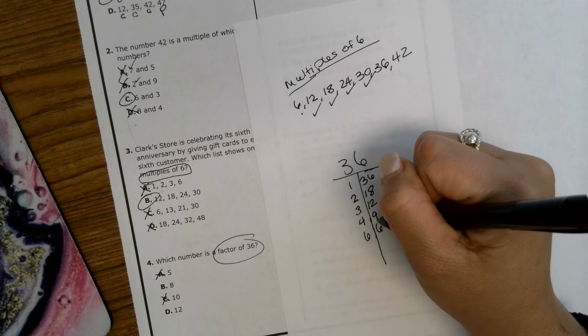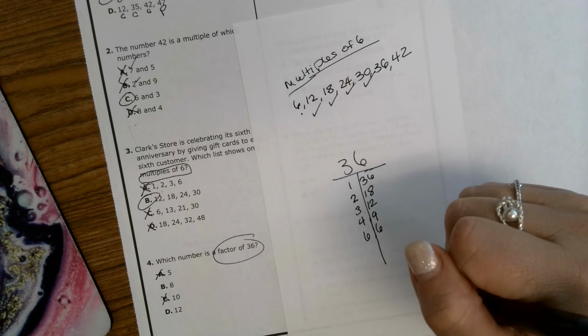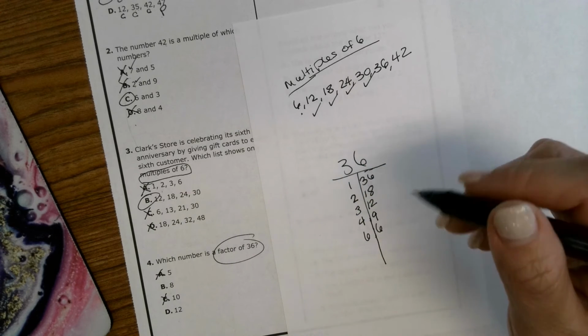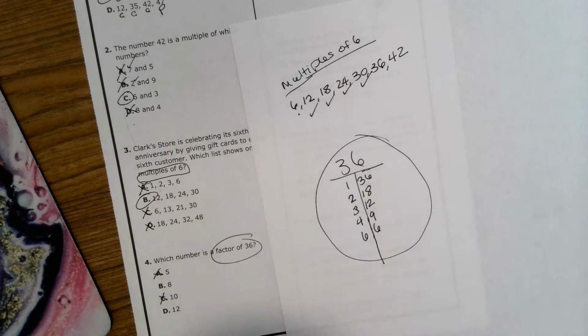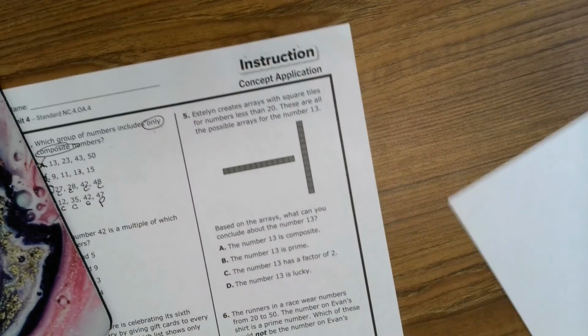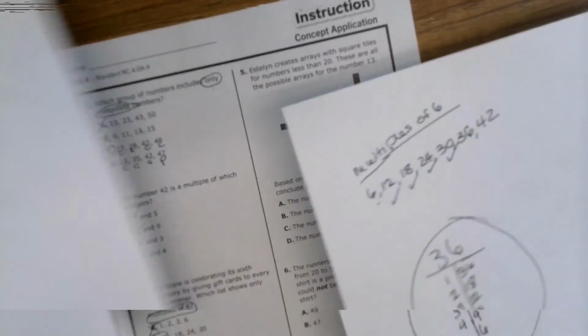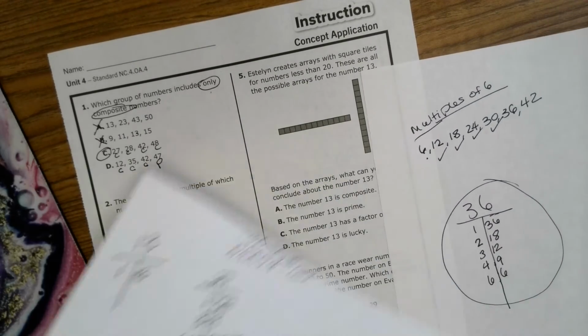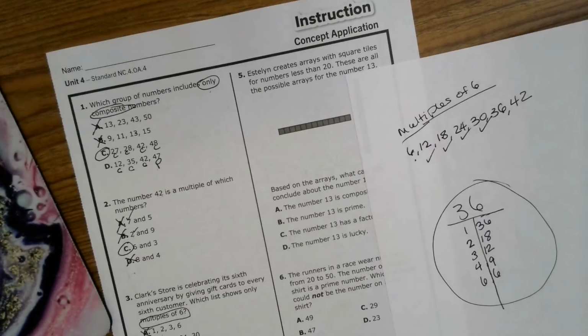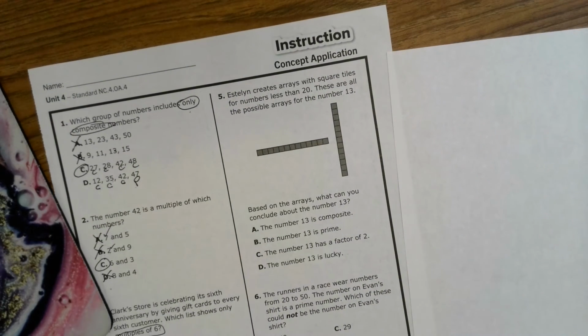And then I'm starting back at 9. So I've already repeated all of these. Okay? So these are the factors of 36. And that is a lot. So number 4 says, which number is a factor of 36? 8 is not listed up here, however, 12 is. So the correct answer is D, 12. Okay? Alright. And again, look at all this work that I'm doing on these papers. It's really hard to do this without showing all of your work. Okay? Alright, so number 5.